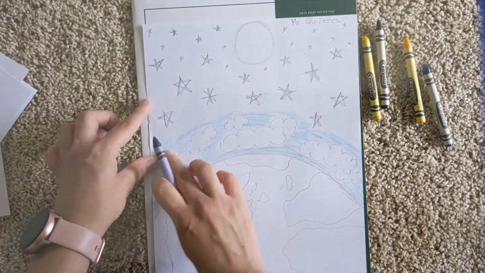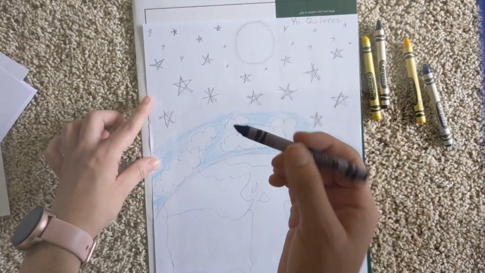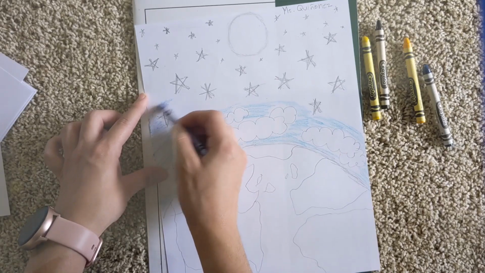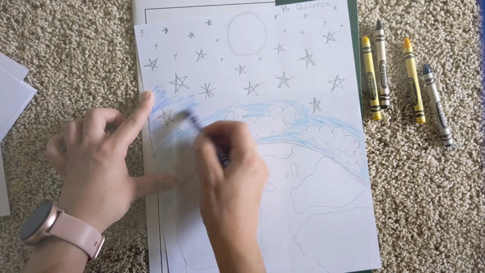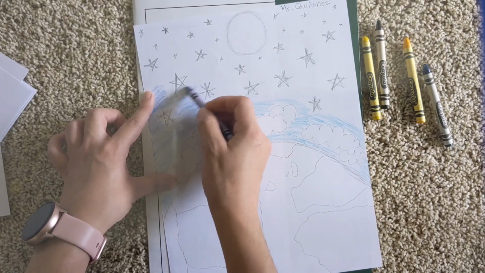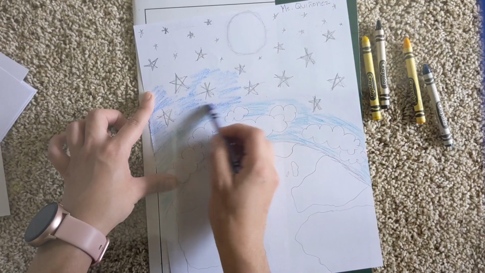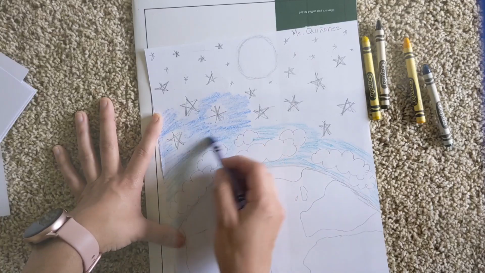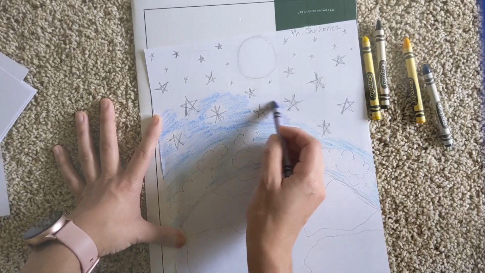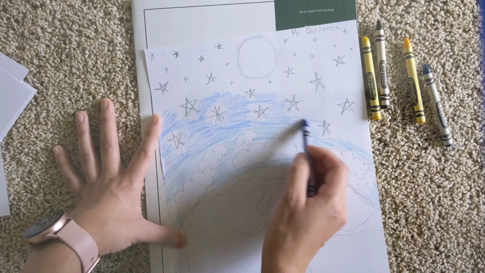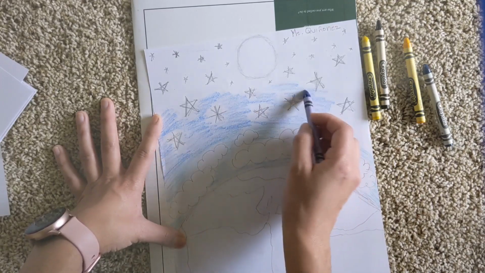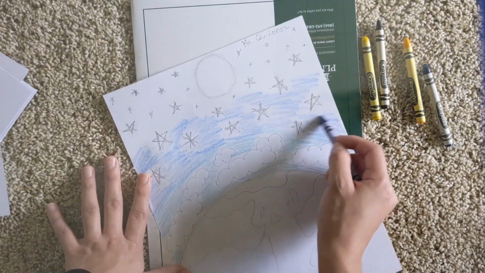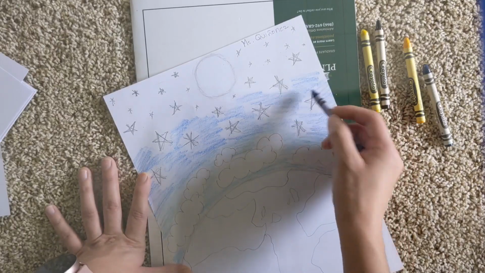So now, since I already did my light, let's go with our medium blue. And it's okay if your medium blue and your light blue touch. Your medium blue is going to start to go around your big stars. So your medium blue, it does not touch your little stars. It only touches your big stars and maybe some of the medium ones that you made. And also remember, skies, they don't really have any shape. So if you get a little bit messy with it, that's a-okay.